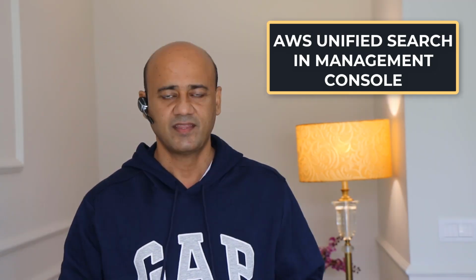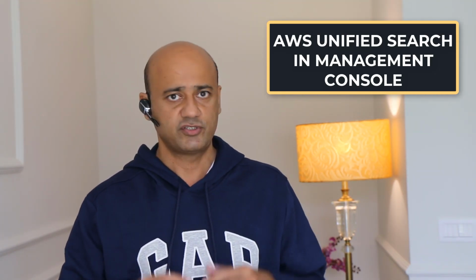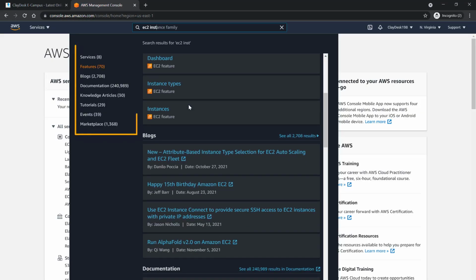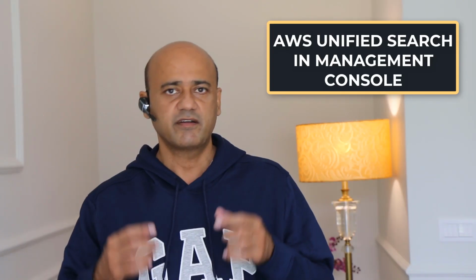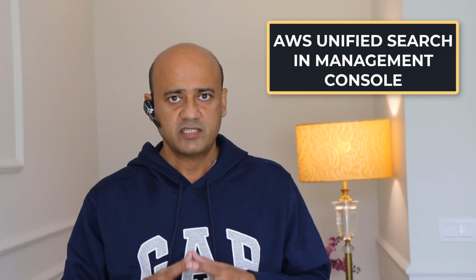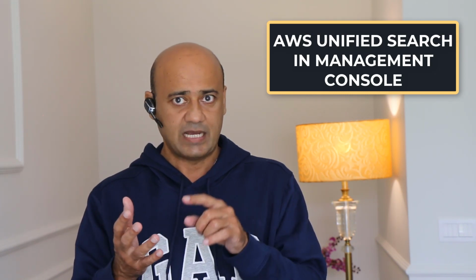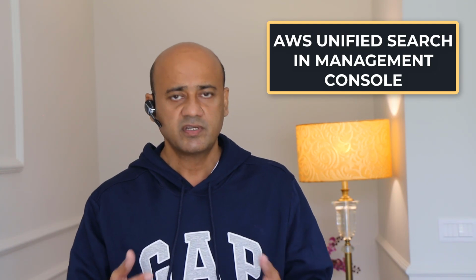unified search feature. AWS is constantly adding new capabilities so you can leverage the latest technologies to experiment and innovate more quickly. For example, blogs, knowledge articles, events, and other options are available in the unified search to enable you to easily search and discover information right here in the AWS Management Console. AWS users can now search for blogs. An example is auto scaling, EC2.